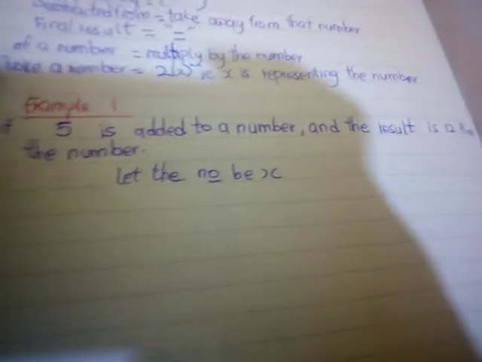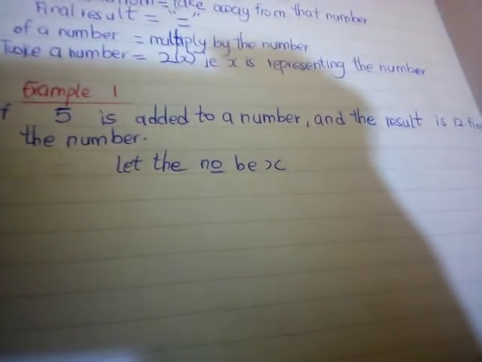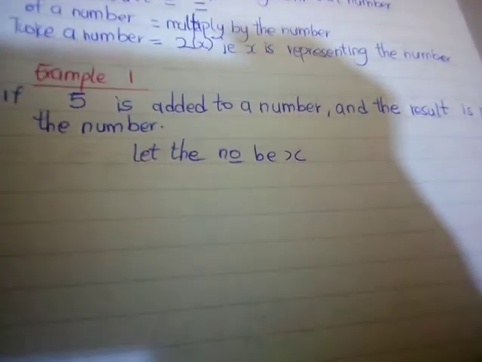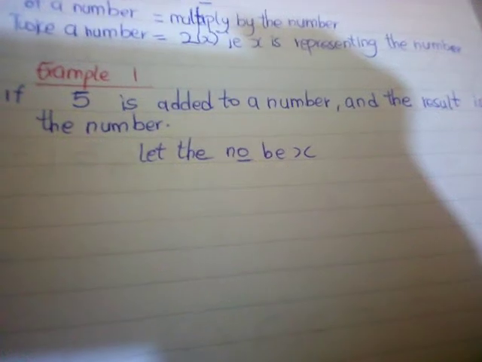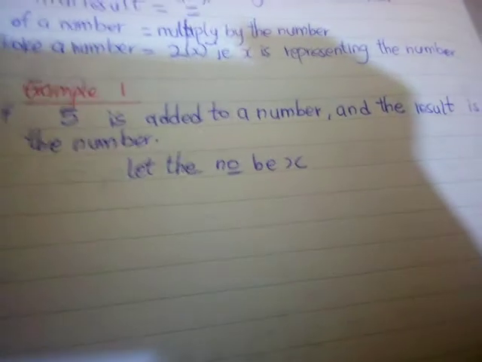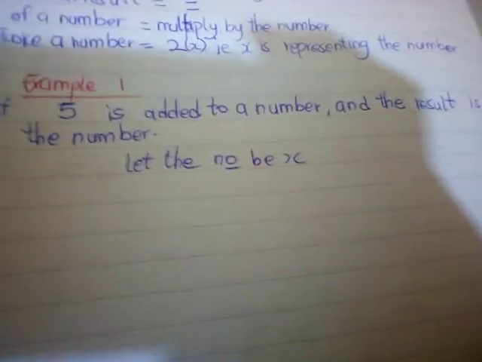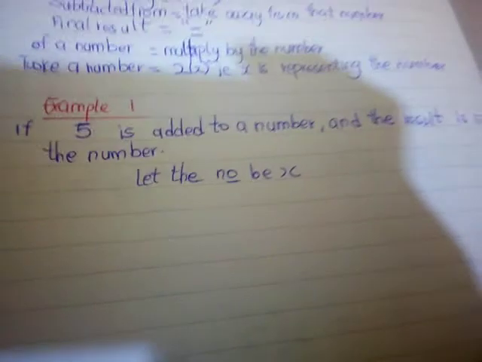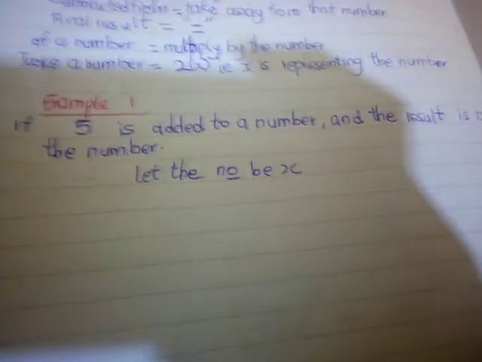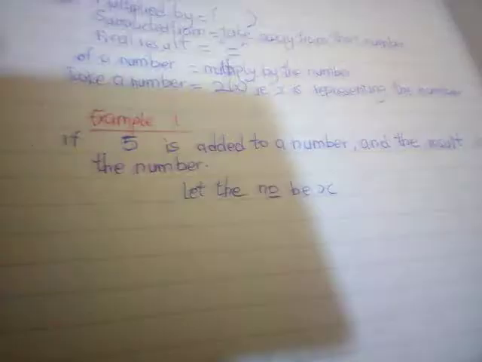Whenever they give it to you, you have to represent that number which they speak of, which we do not know, with a variable. Here we are choosing the variable to be x. So you always have to write at the first step, let the number be x.